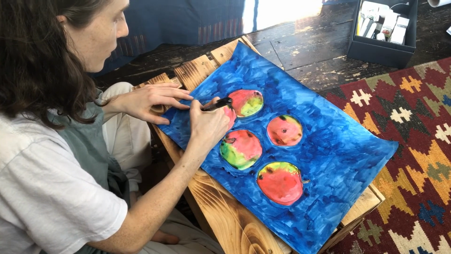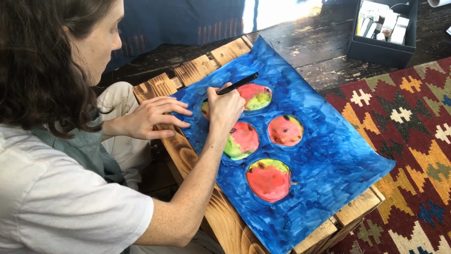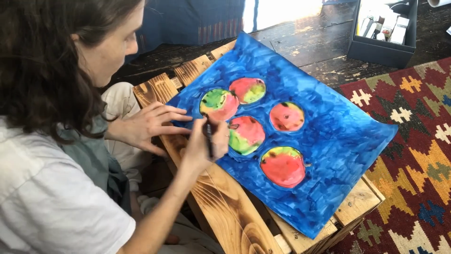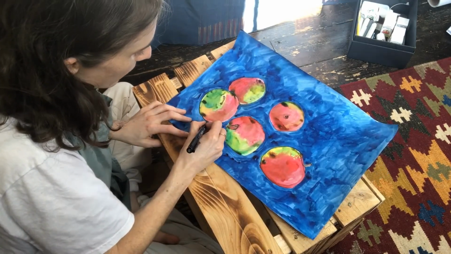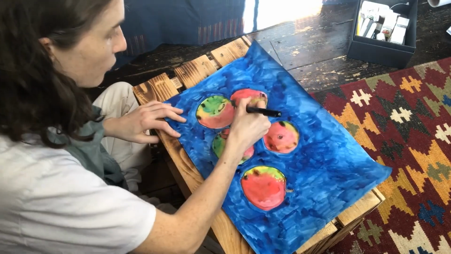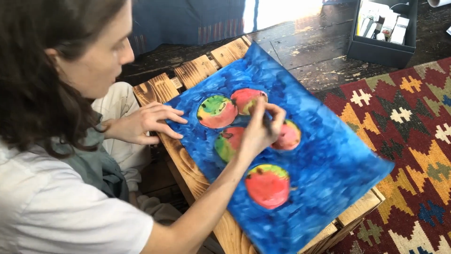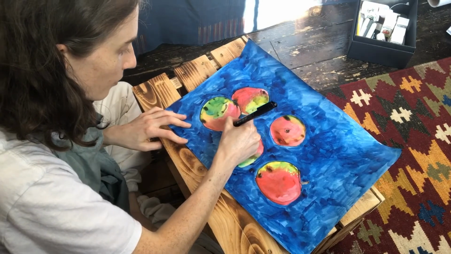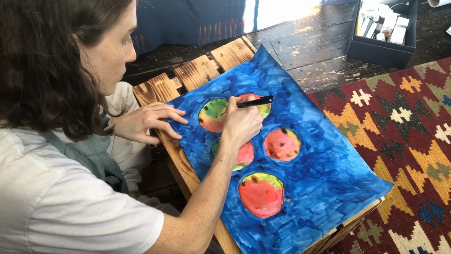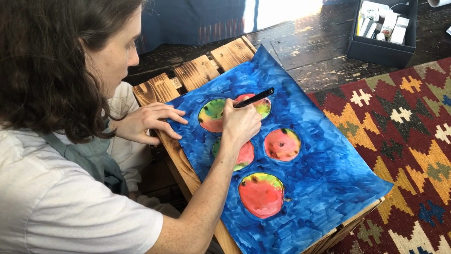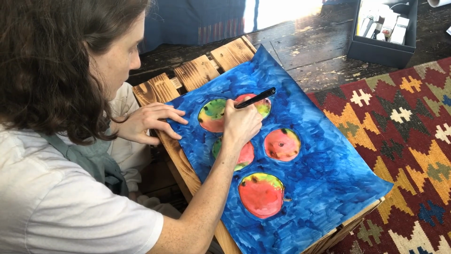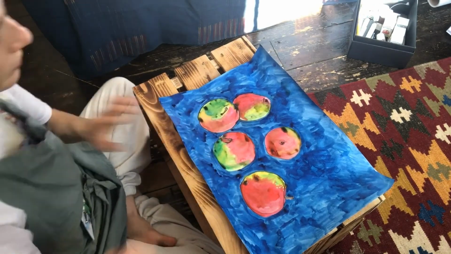I think what it does is it makes the fruit pop out from the background even more, and I really like that effect. But it might not suit everyone, so only do it if you think it's what you want.